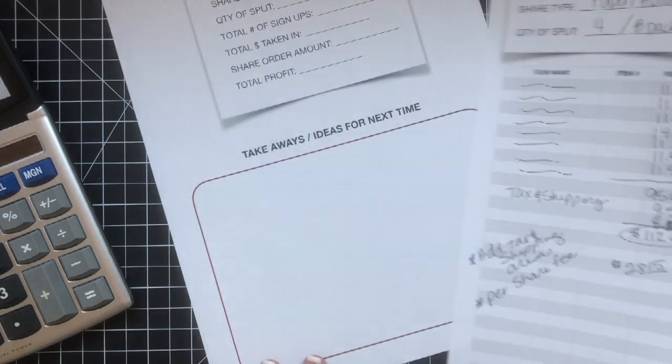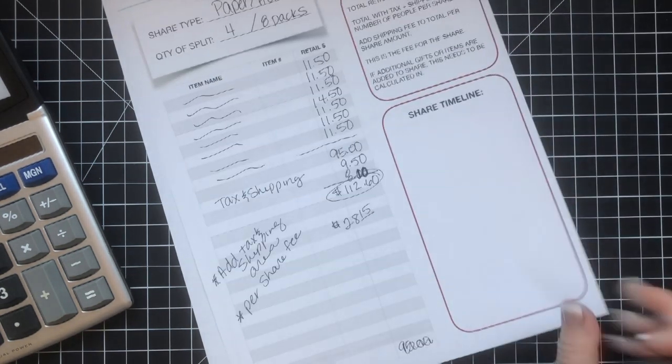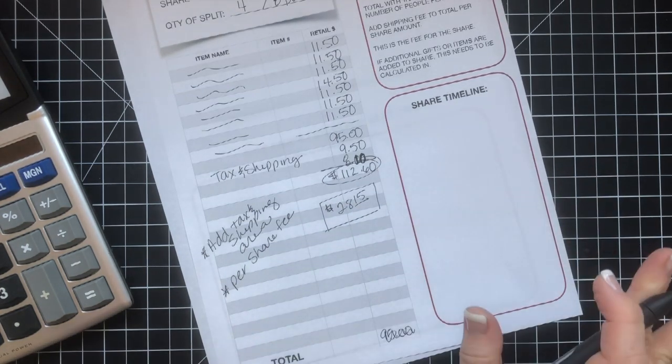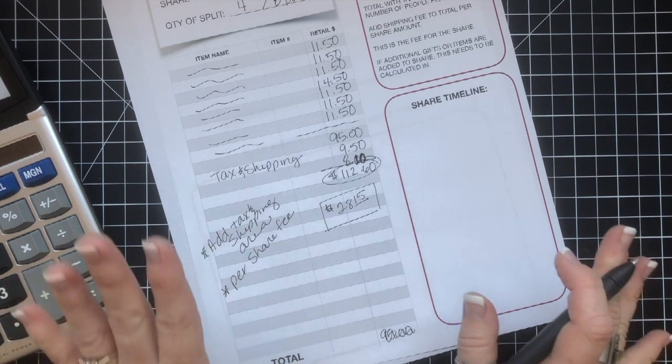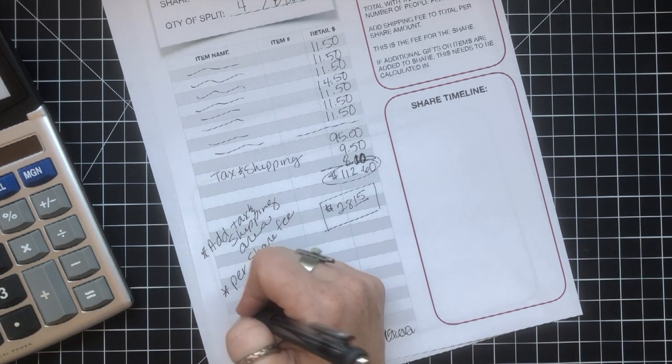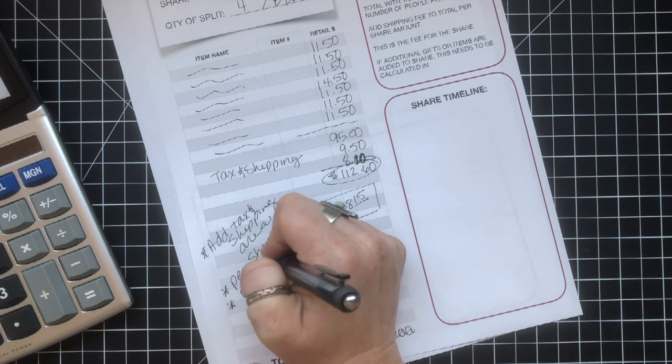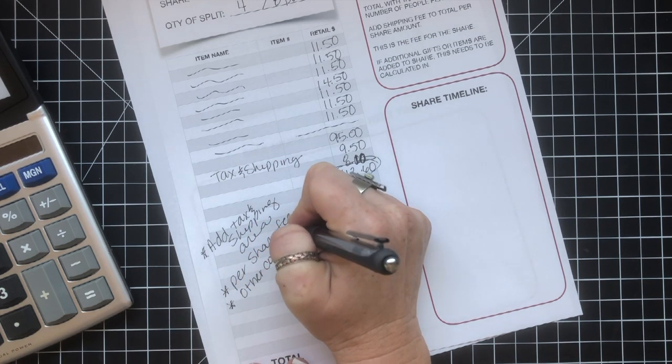See, it's a good thing. Okay, so this is how much it would be per share if you just provided the paper and hand delivered it. I also need to add other costs per share.